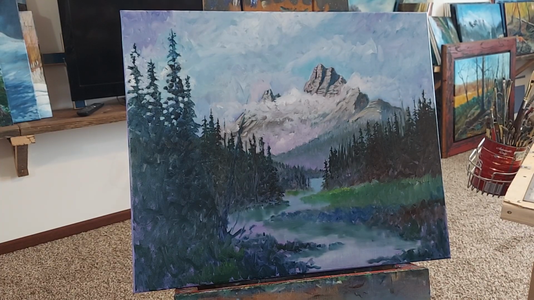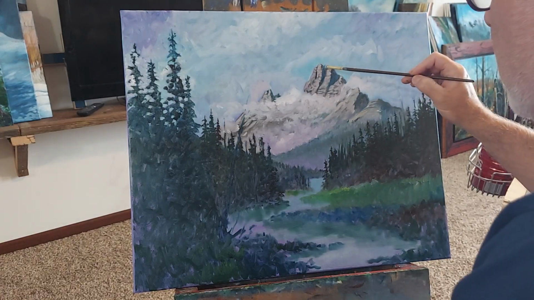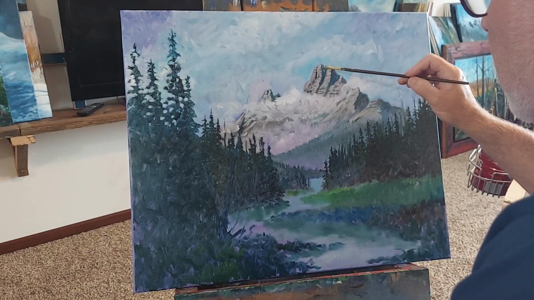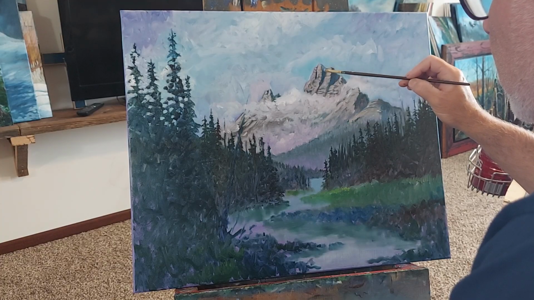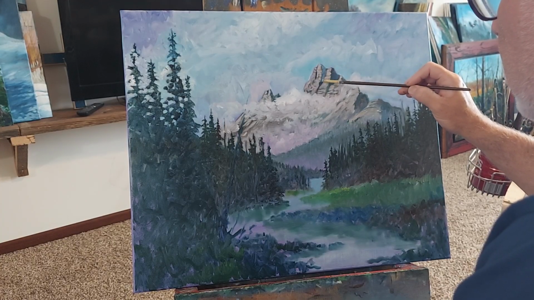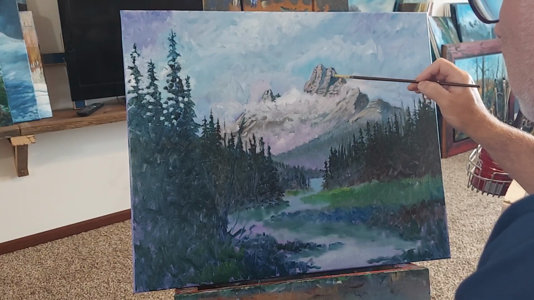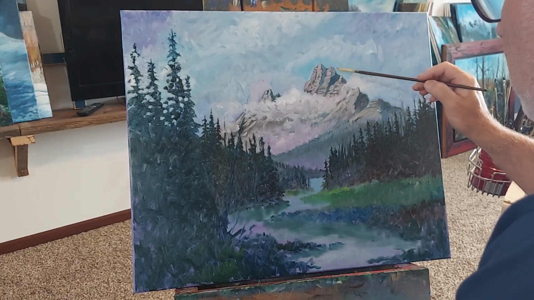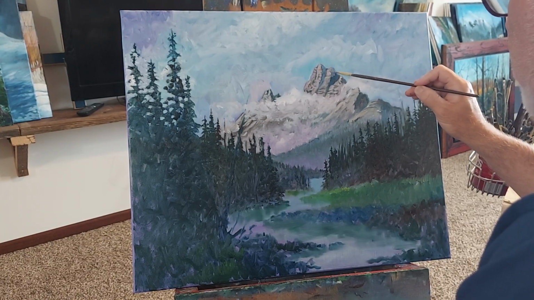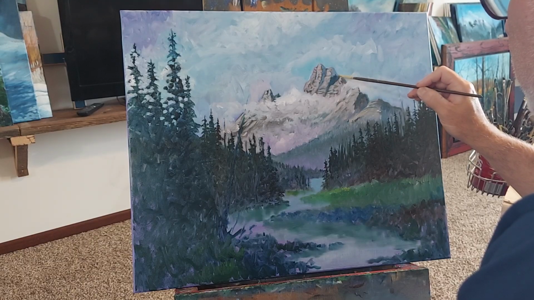All right, and then cerulean blue. Back in the shadow of it. Set them mountains back a little bit further.